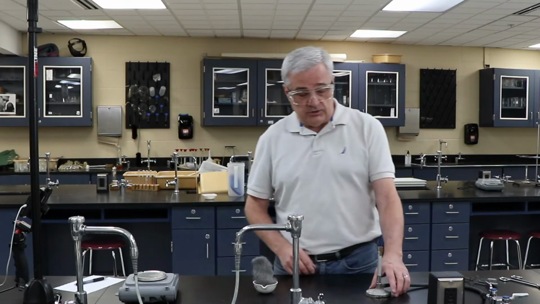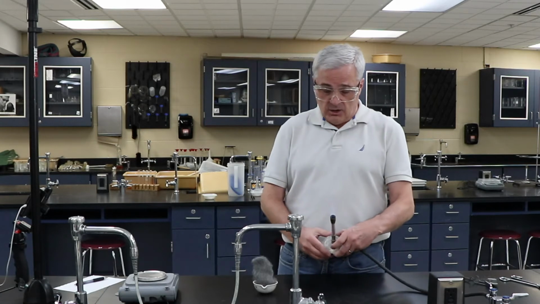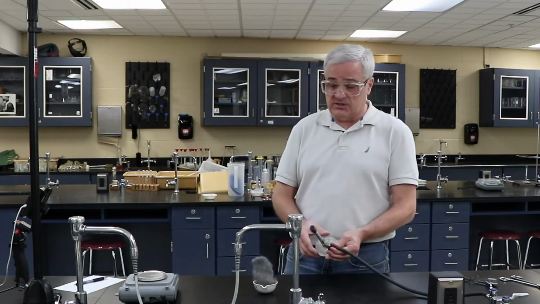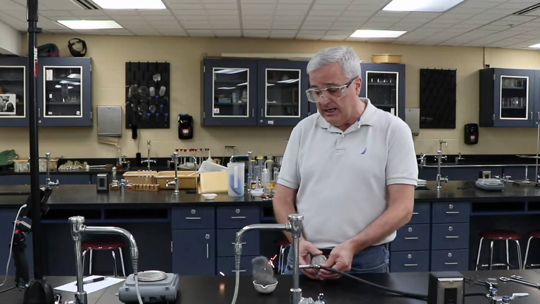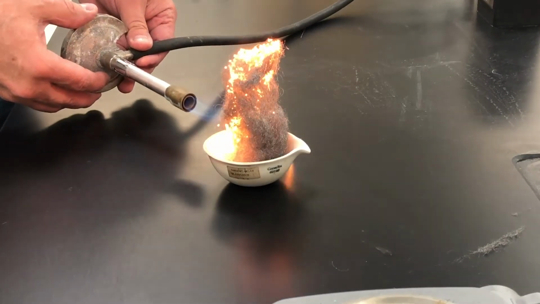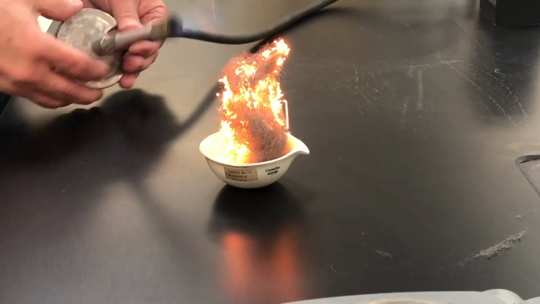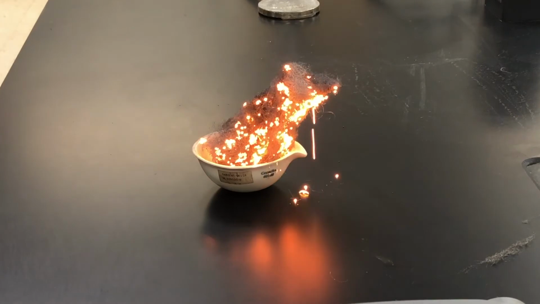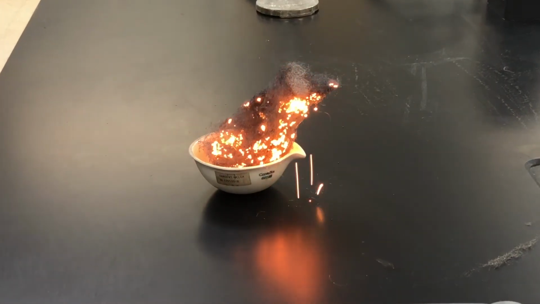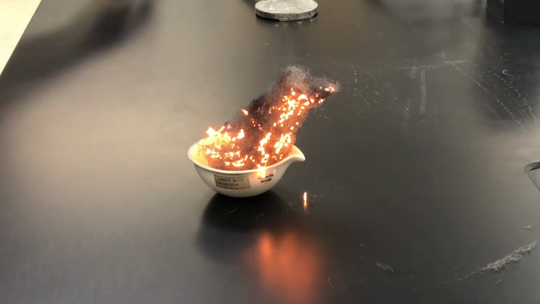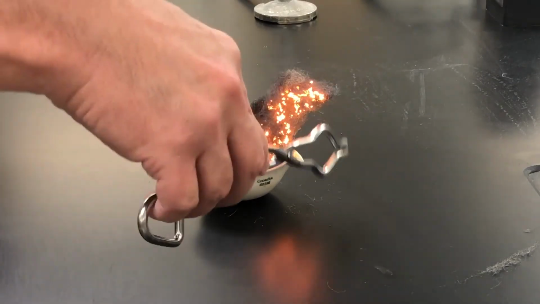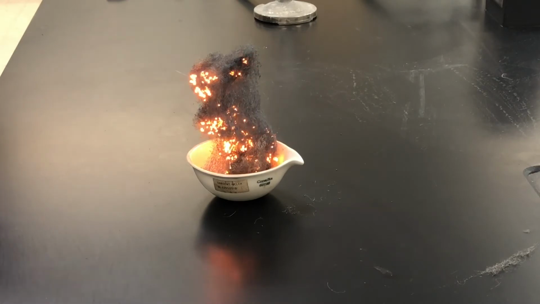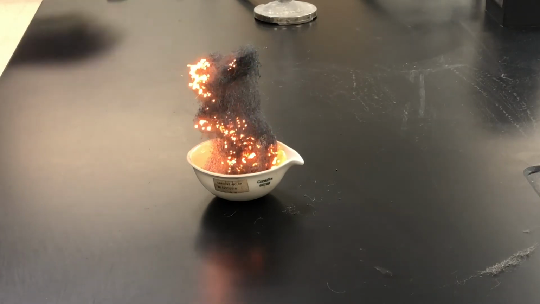So here we go. Procedure-wise, hold it by the bottom, hold it by the rubber. Don't hold it by the brass thing. That would be very, very bad. And we're just going to ignite the steel wool, which we have made fluffy. We're going to let that burn. Pieces of it are falling all over the place. I'm going to try to guide it back into the evaporating dish and just let that burn.